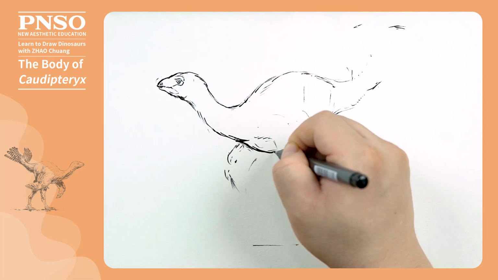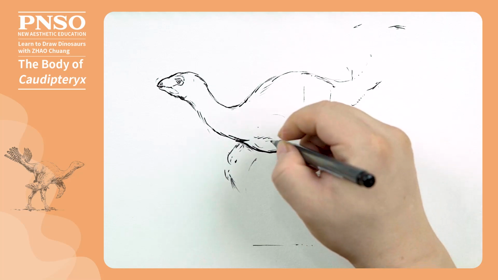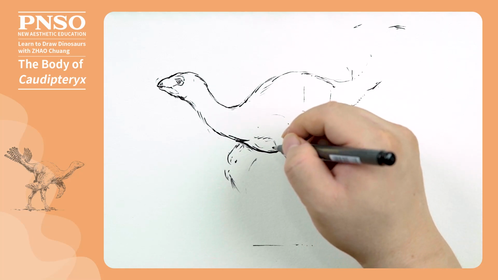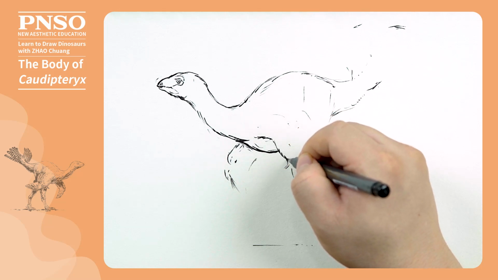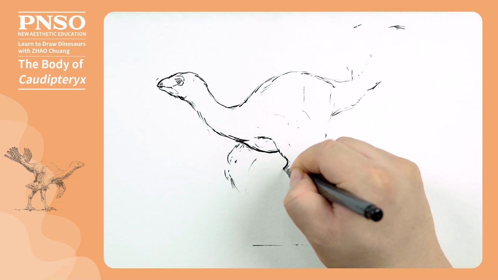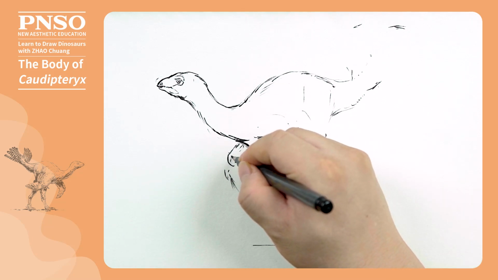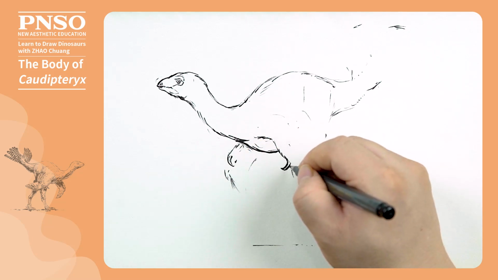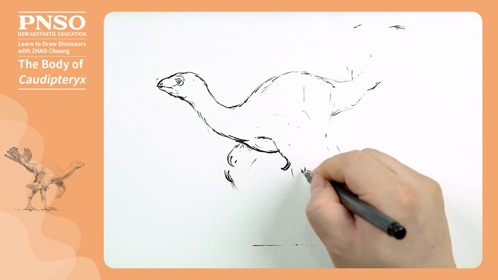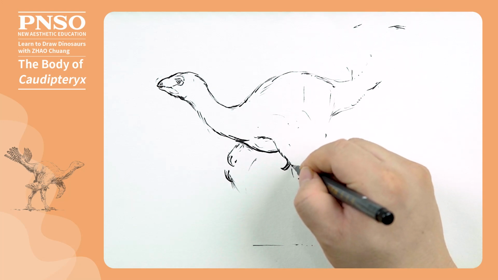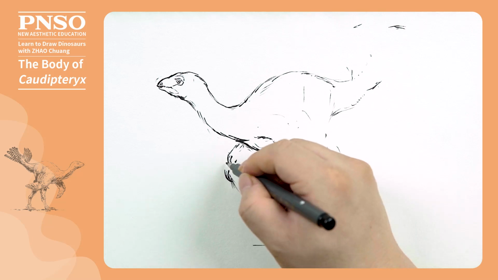Add more shadows on the underside of the belly, and roughly sketch the outline of the arms. Then, draw its claws. They are the second digits. The third digits are very short and buried in the feathers, so we can't see them. The fingers can be partially covered with feathers.